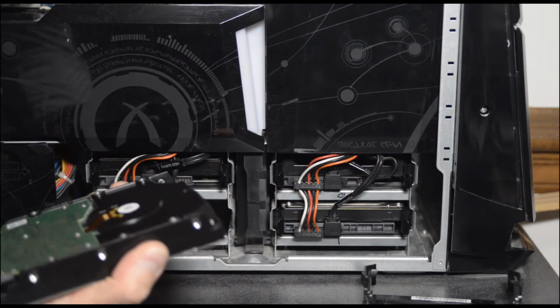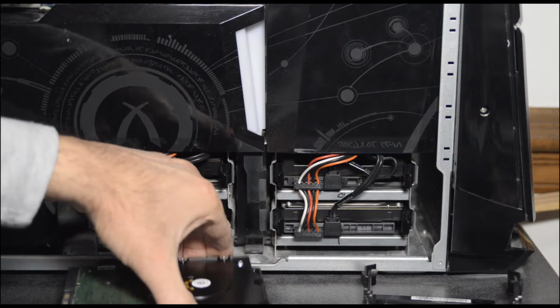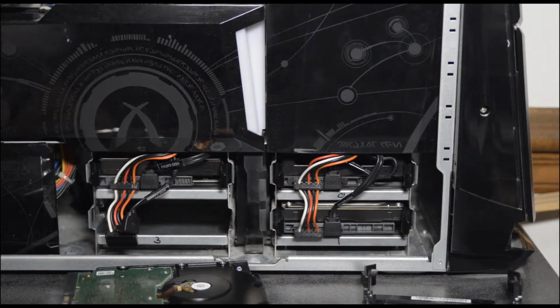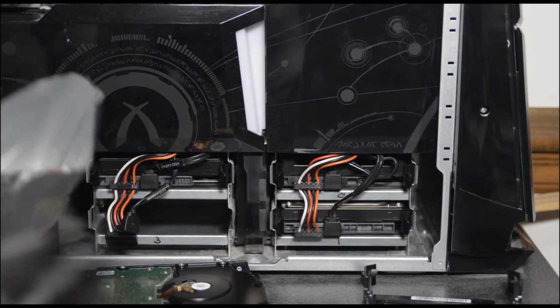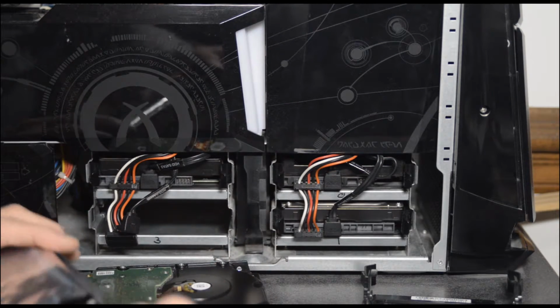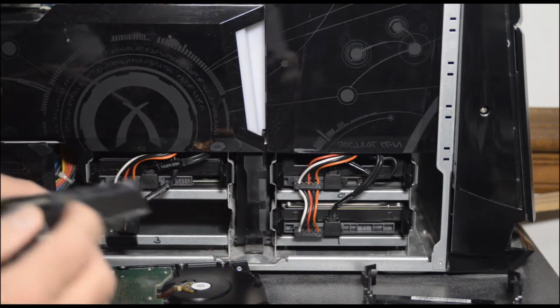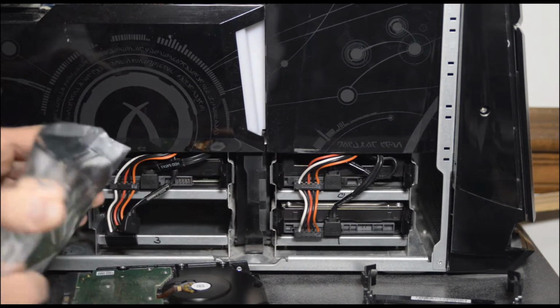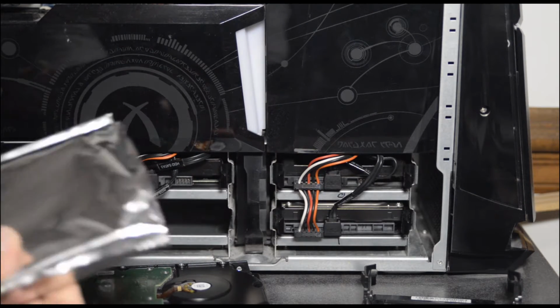And this is the new hard drive. I'm going to use this plastic one to temporarily store the system clone drive that I'm going to put back in there, just to keep it protected.